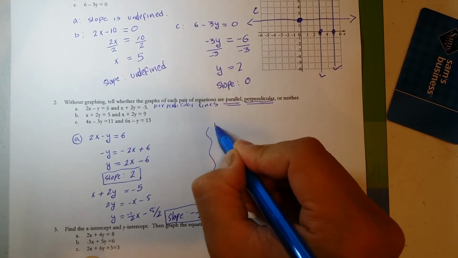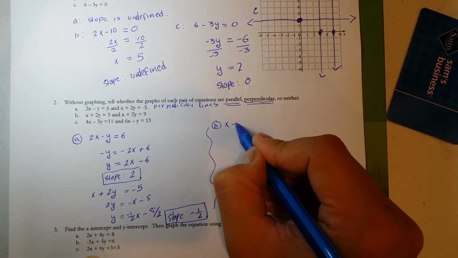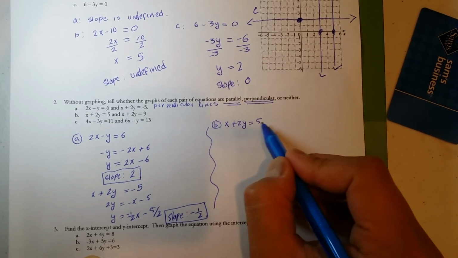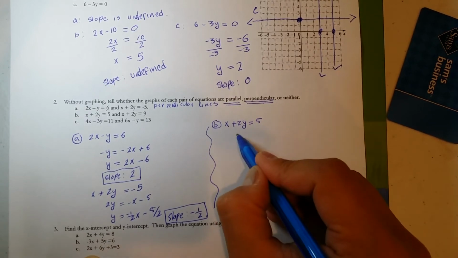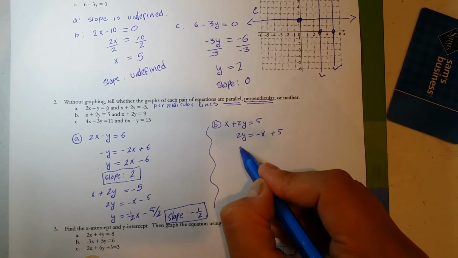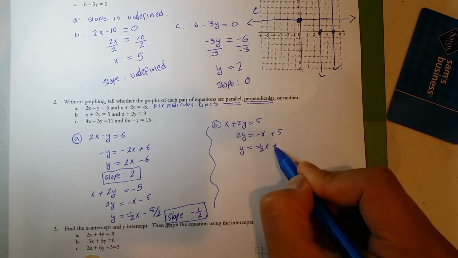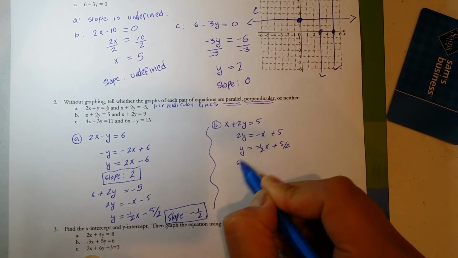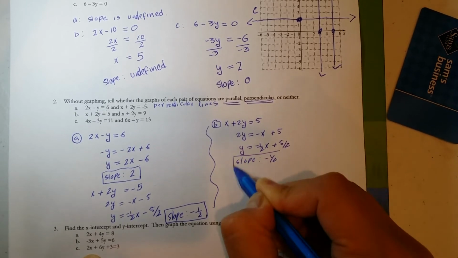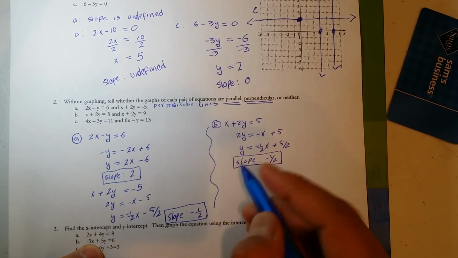B. The first equation is x plus 2y equals 5. We solve for y, subtract x from both sides, divide both sides by 2. We end up with the slope to be -1/2. We do the same thing to the second equation.